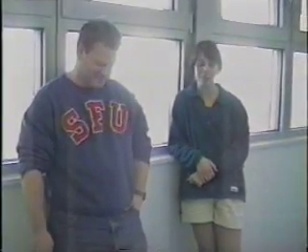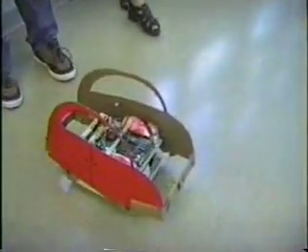I'm Phil Jubb. This is our mobile robot project. It's called a Pacer. Tell us what it does. It listens to your voice commands. And actually, if I'm too loud, it'll go right now.